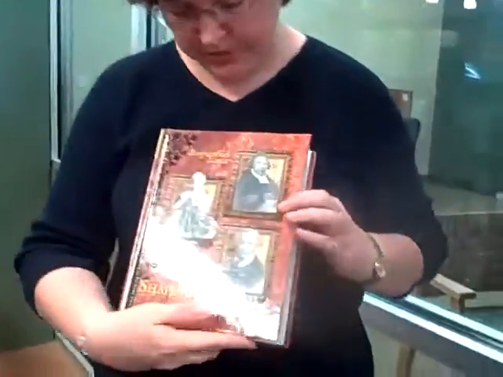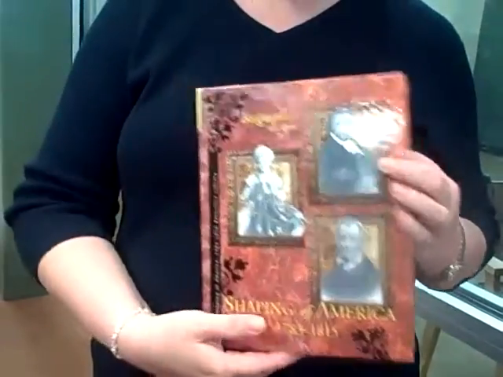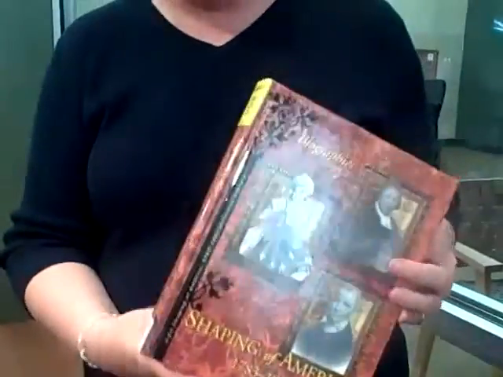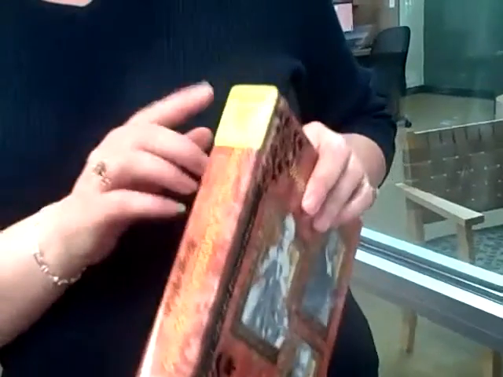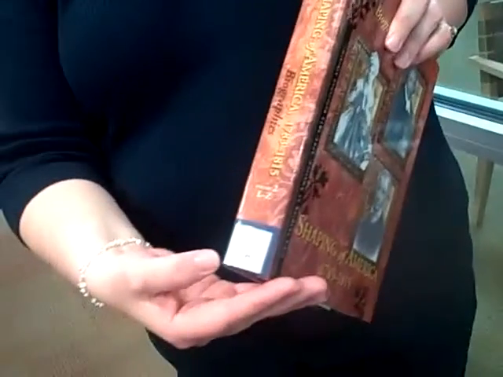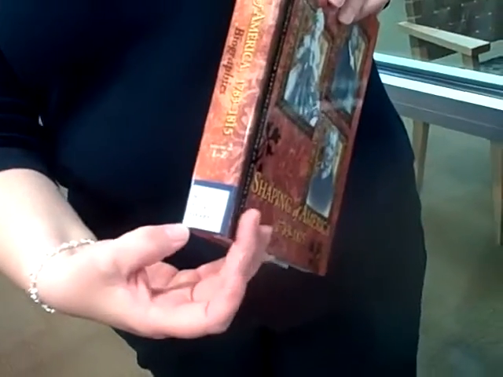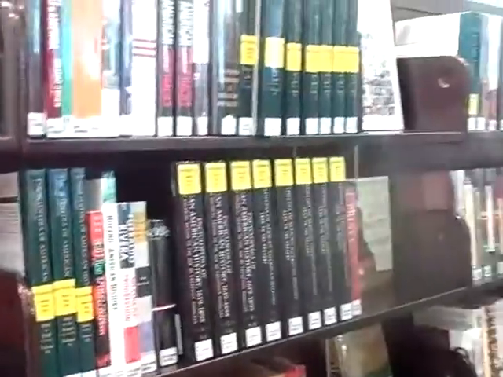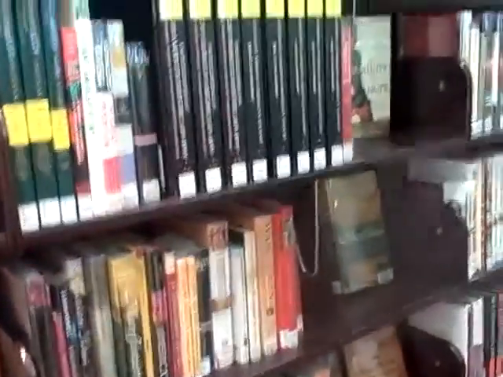And I have found a book on biographies, Shaping of America, and Betsy Ross is on the cover. This gives us information about Betsy Ross, and as you can see, it has the reference book as well. It also has the last name of the author of the book. And we also have several other books on history with other famous women in history as well.